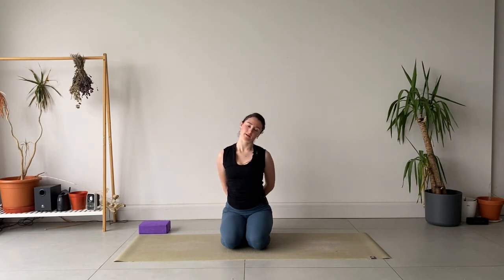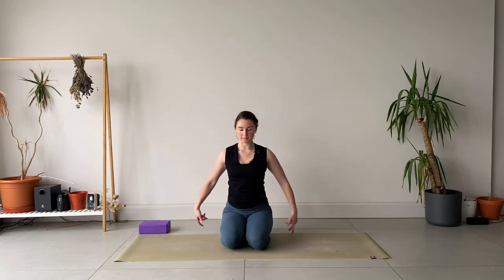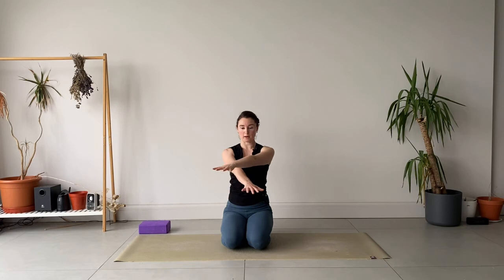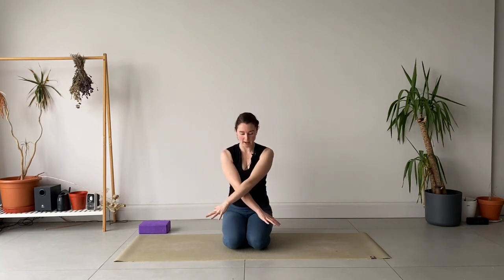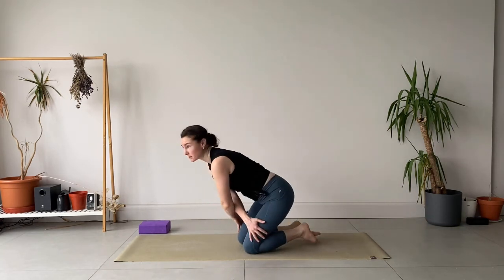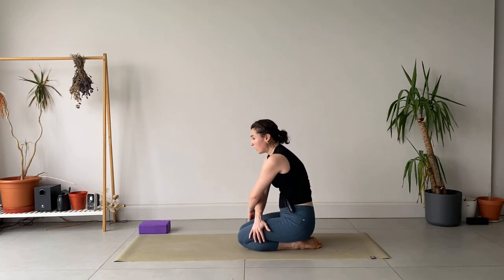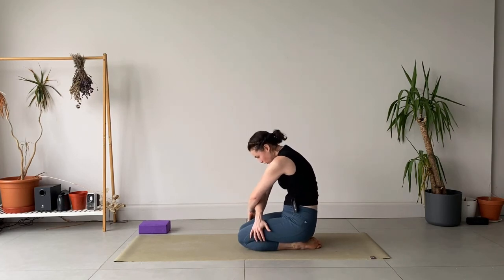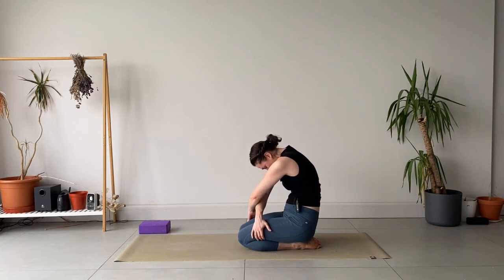And then gently release. Take the arms out in front, and we're going to cross the left arm over the top of the right. And then wrap the hands around the outer edges of your legs. Round into the upper back and draw the chin in towards your chest. So we're stretching across the midsection of the trapezius and the lower section.